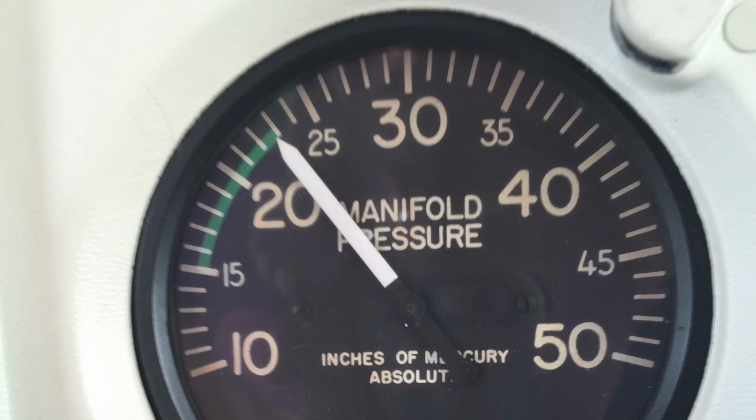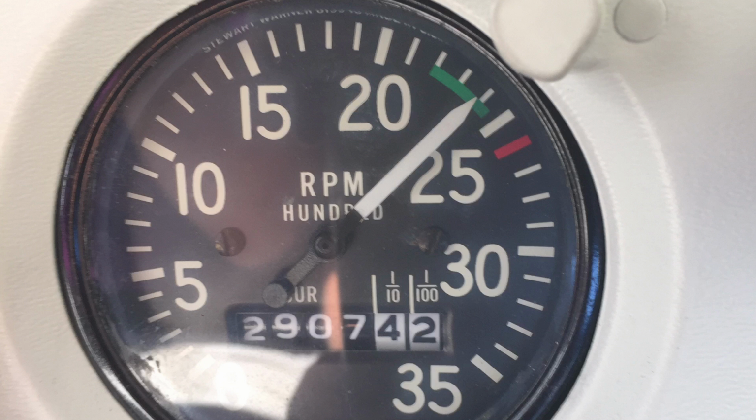Here's a picture of the manifold pressure gauge in my 182 indicating that the manifold pressure is at about 23 inches, which is top of the green, as you can see. And remember, we control the manifold pressure with the throttle. And here's a picture of my RPM gauge indicating about 2,400 RPM, and that's also just about top of the green where we will operate most of the time. And remember, the RPM is controlled by the prop control.